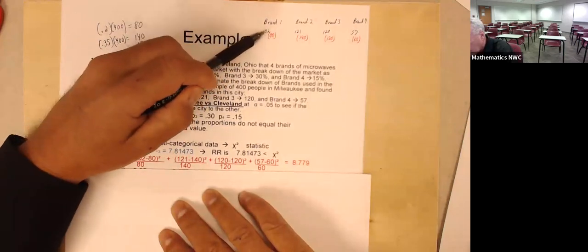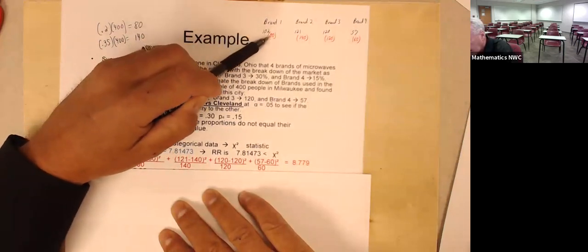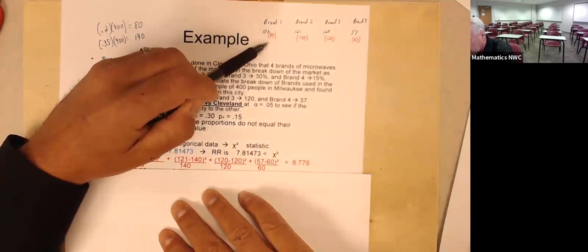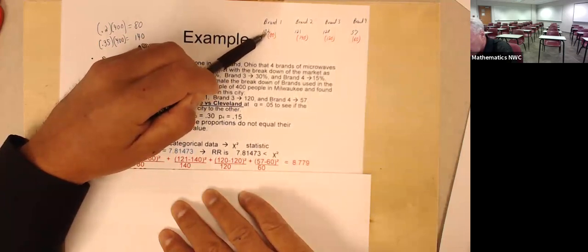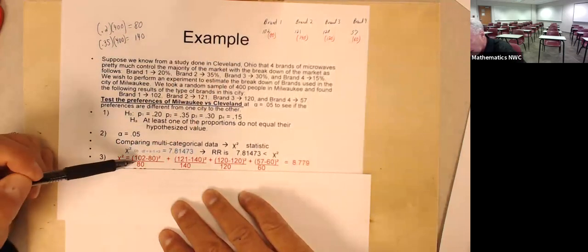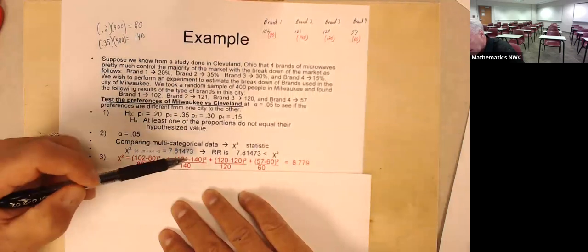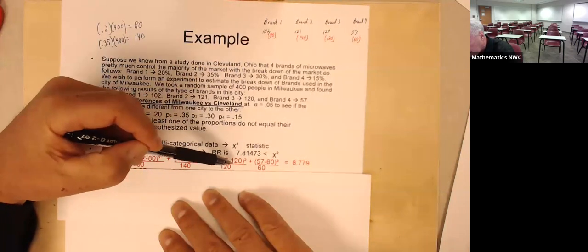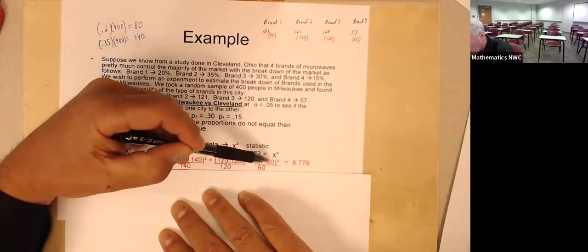Because if I'm 22 off here, and I expected 80, that's almost a fourth off. If I'm 22 off and I expected 17 million, 22 is not far off at all. That's why we've got to divide by the expected count to give it a relative size. I divided this one by its expected count. Here the expected count was 120.